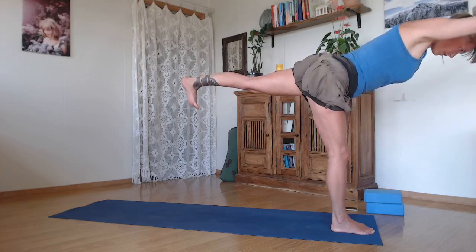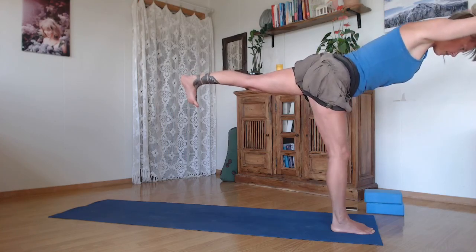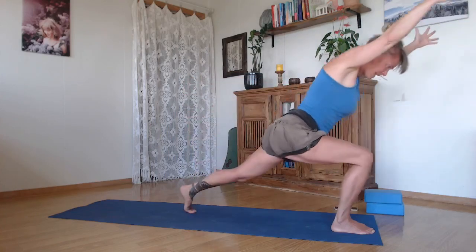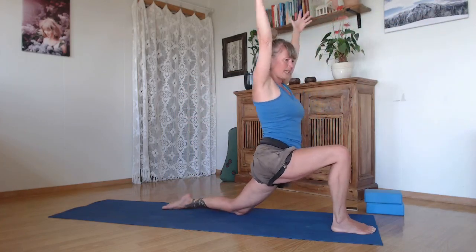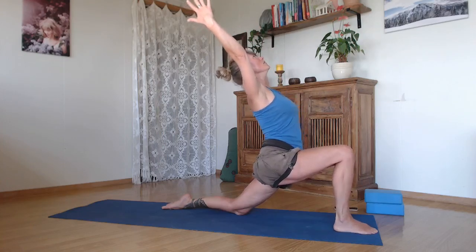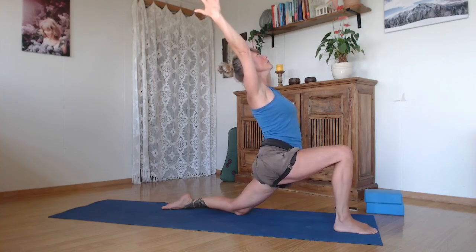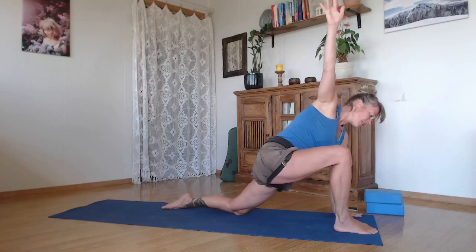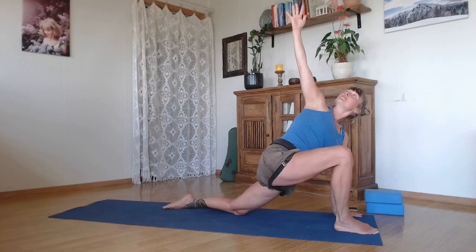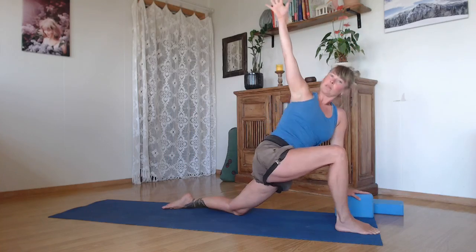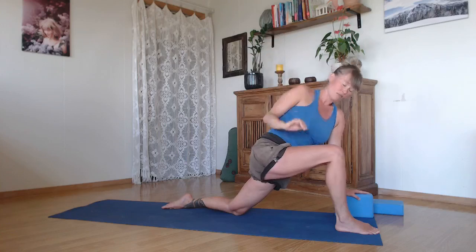Inhale, arms to the front, release. And slide back to Ajna, which is back knee into the mat, arms up. Keep your arms up. Left hand down and right arm stays up into a twist. Here you can use one of your blocks under the left hand so you keep the spine long and straight.